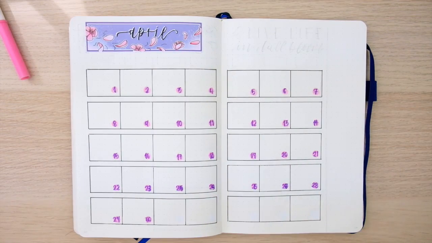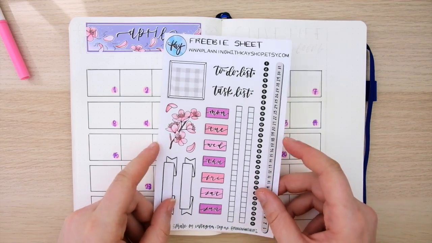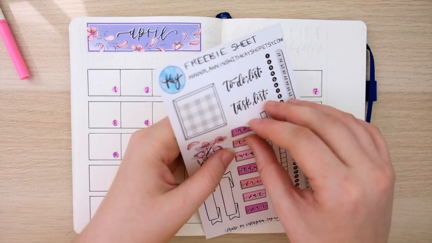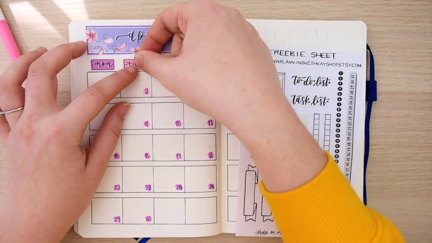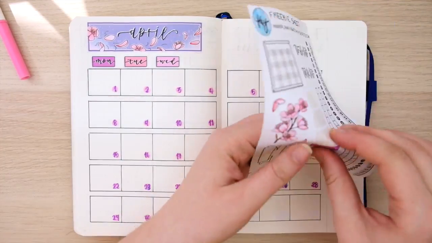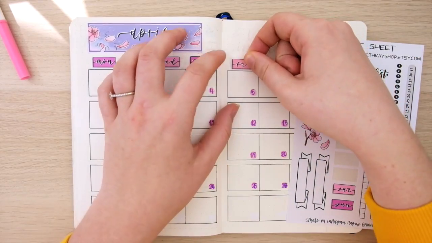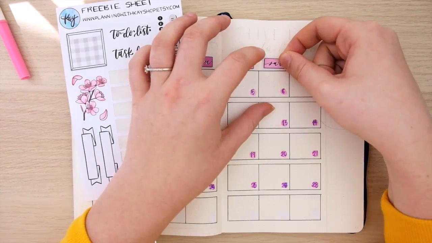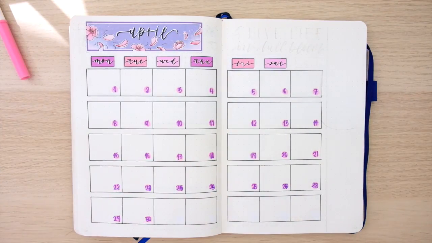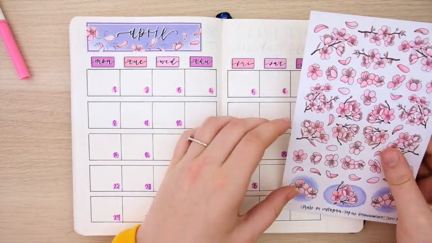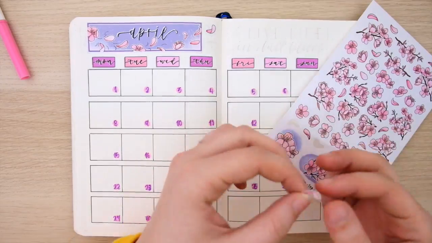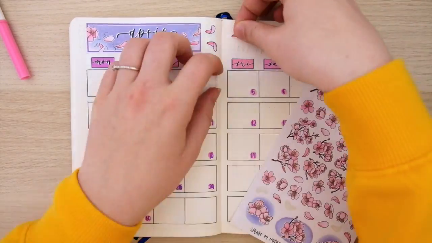So now for the weekly headers across the top of my calendar, I'm actually going to use these small headers that come on the freebie sheet that I give with every single order from my shop. I actually have never used this freebie sheet in any of my monthly setups, but these small pink headers were exactly what I needed to finish off this calendar, and since I always design the freebie sheet to match whatever the newest monthly collection is, I know that these would go perfectly with this theme.